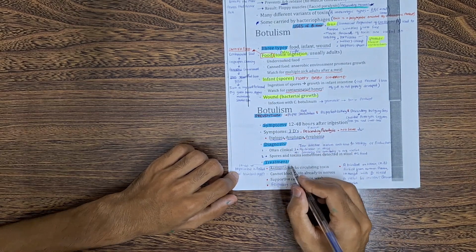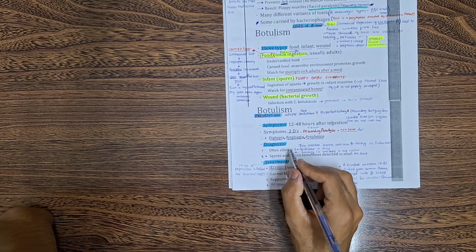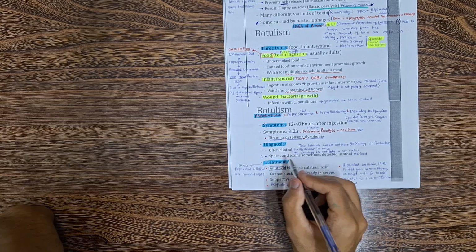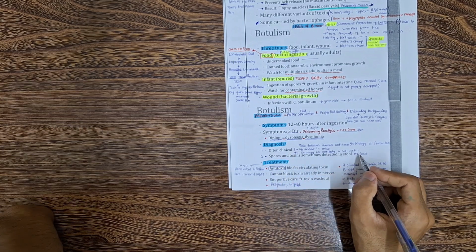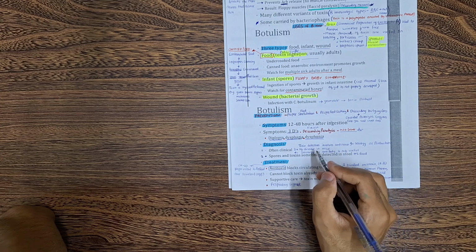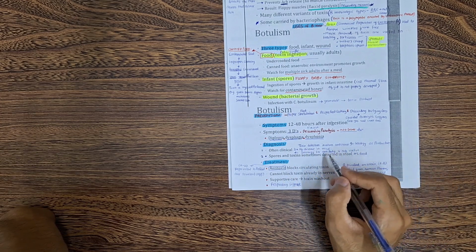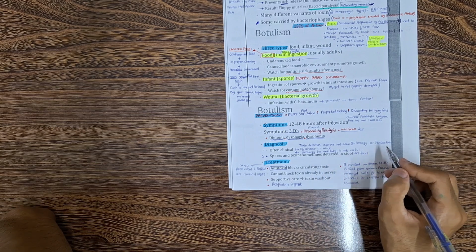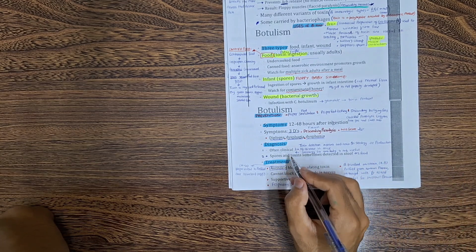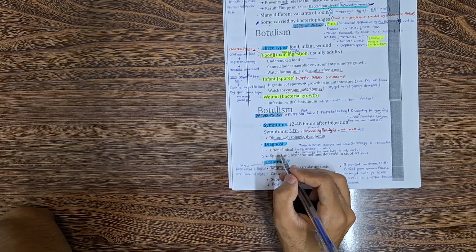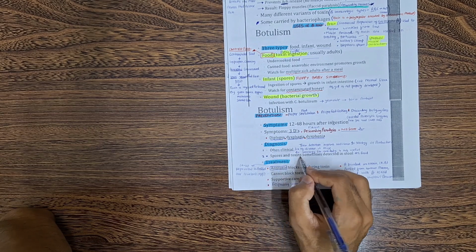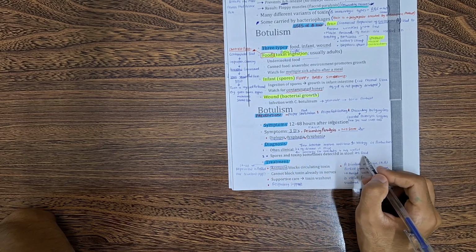If we talk about the diagnosis, it is mainly a clinical diagnosis. Sometimes spores and toxins are detected in the stool or food. And these are just some points written: toxin detection involves serology or production of disease in mice. Serology for antibody is not that useful or important. You only need to know that the diagnosis is clinical and spores and toxins are sometimes detected in stool or food.